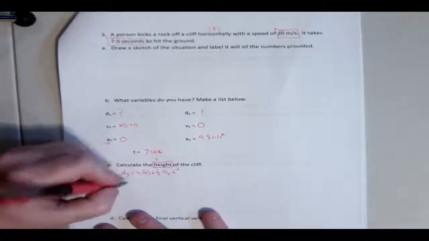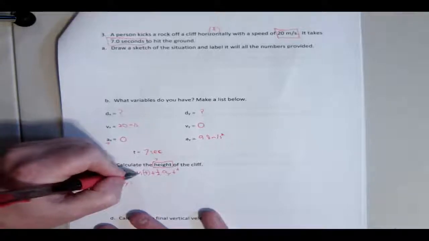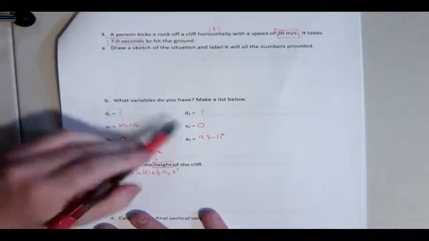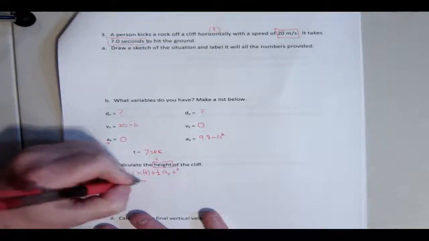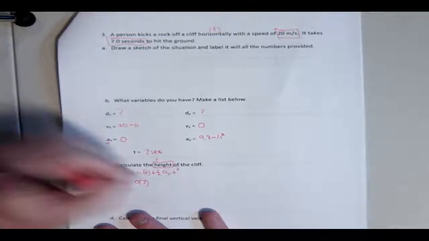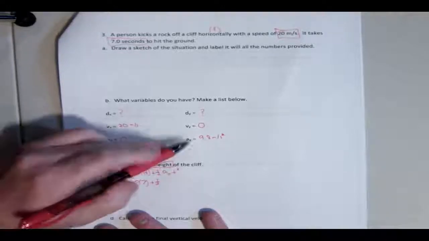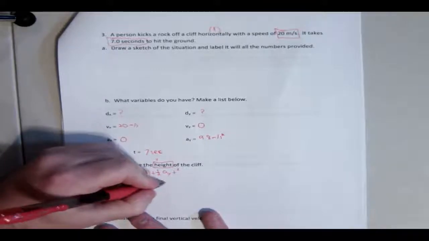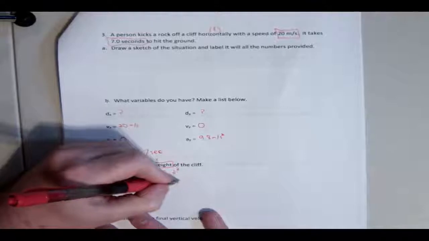So, displacement of y, we don't know what this is, equals, what's your initial y velocity? Well, that defaults to be 0, right? So 0 times 7 seconds, because they give us the time this time, plus 1/2, our y acceleration is gravity of Earth, 9.8, times 7 squared.